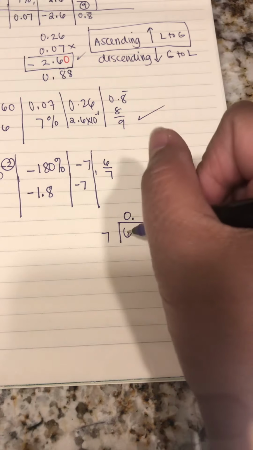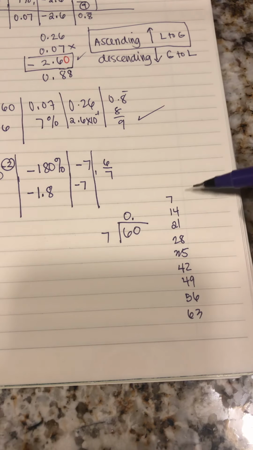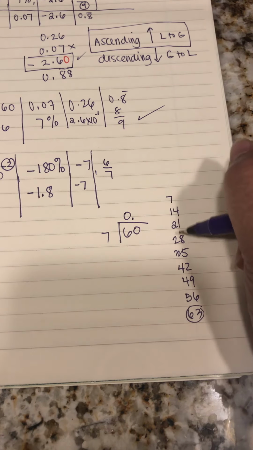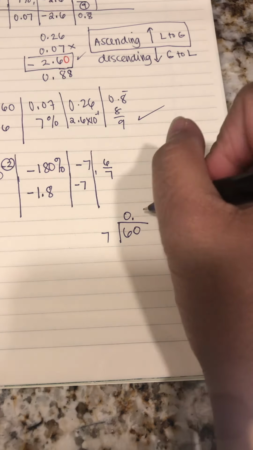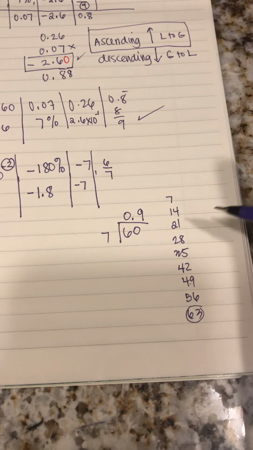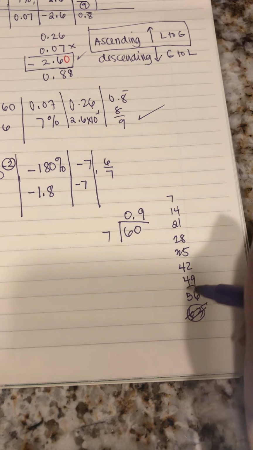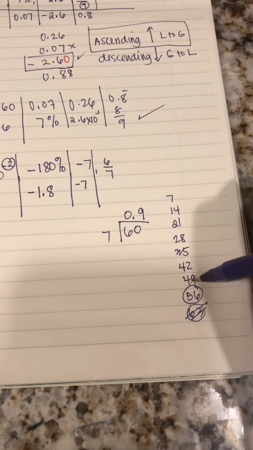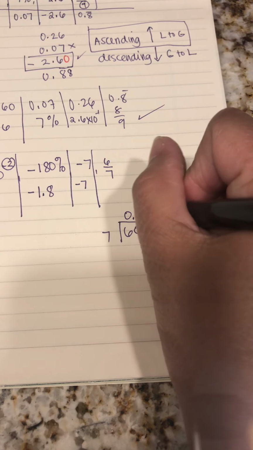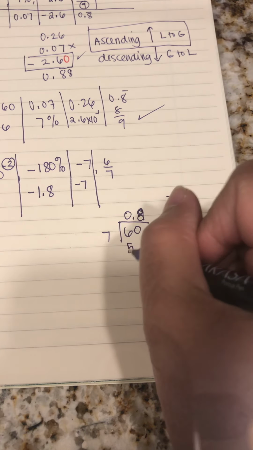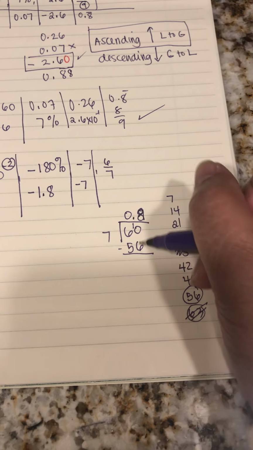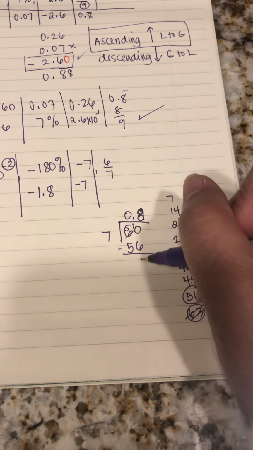Now let's add another 0 here. So which number can I use from my list? I can use 63. Oh, sorry, I cannot use 63. I can use only 56. So that's 8. So now that's 56. Now subtract. 10 minus 56... 60 minus 56 is 4.